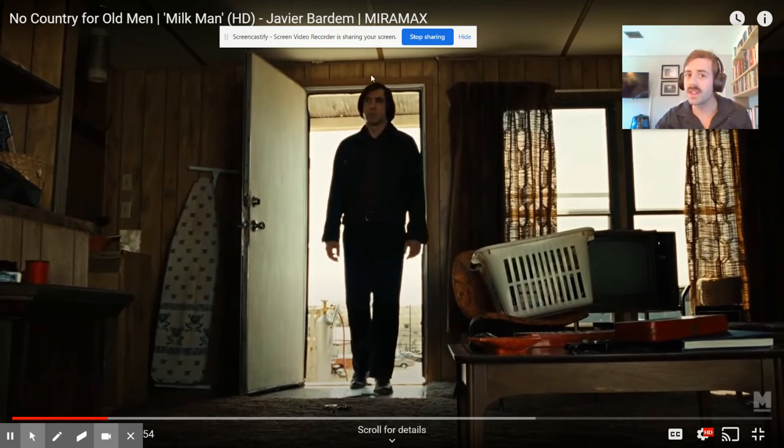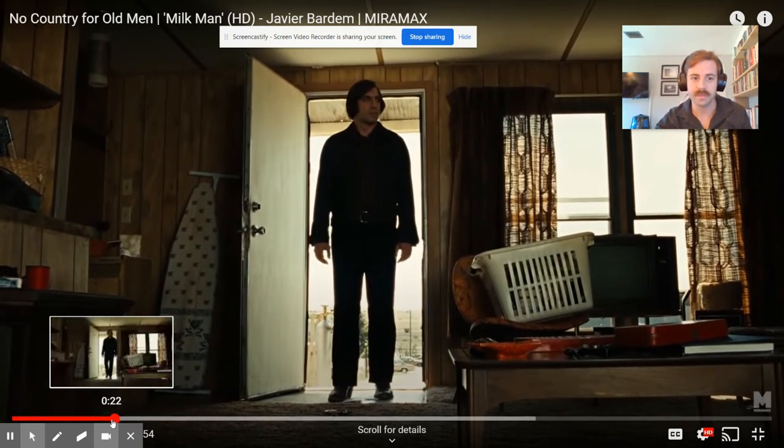And the way the director emphasizes this is not only with that full shot, but look at where the camera's placed. This isn't an eye level shot. The camera's basically on the same level as a coffee table. So it's placed really far, really low, so we can be looking up at Javier Bardem get bigger and bigger and bigger in the screen.